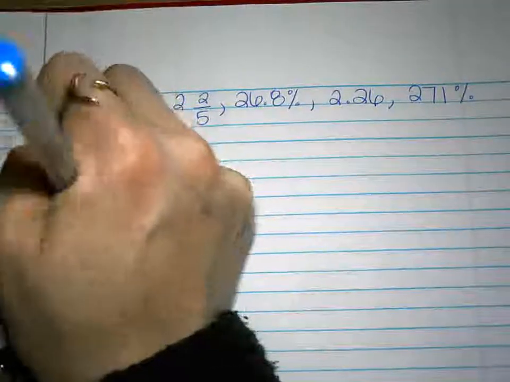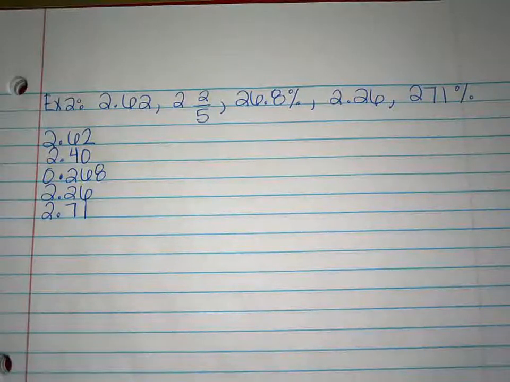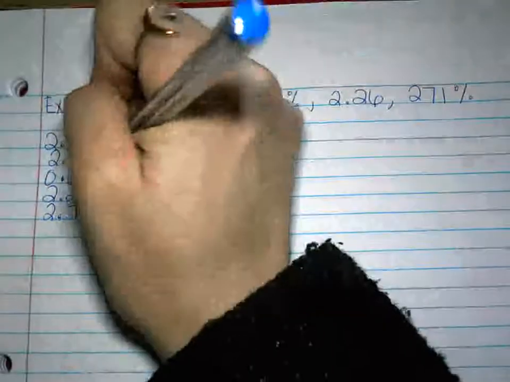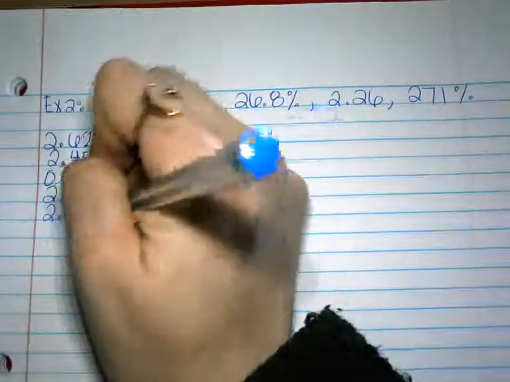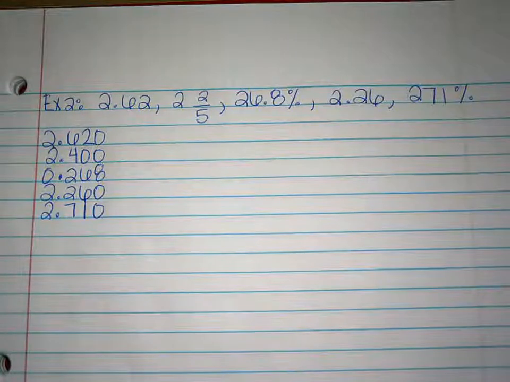Marin, tell me what you got. 2.71. Now what do I have to add behind all of the numbers that do not have 3 of them? 0. So I need to add a 0 behind every single one of these but the one that ends in an 8. Because that one already has 3.